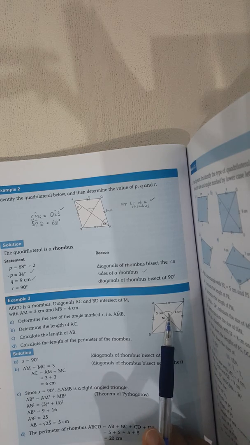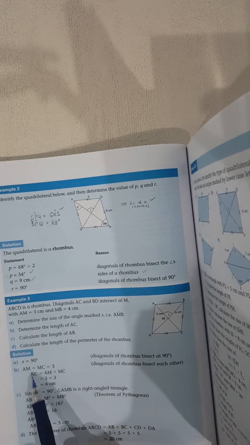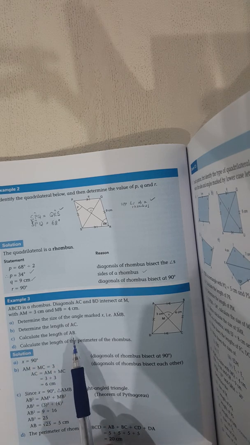Diagonals of a rhombus bisect at 90 degrees. So why are you saying that is 90 degrees? Same as there: diagonals of a rhombus bisect at 90 degrees. Now they want you to calculate the length of AC, the full diagonal there.